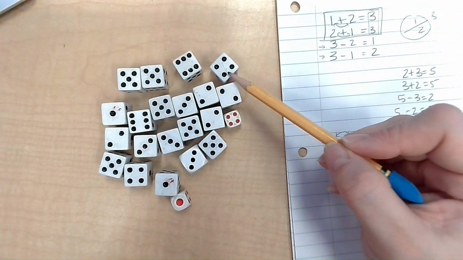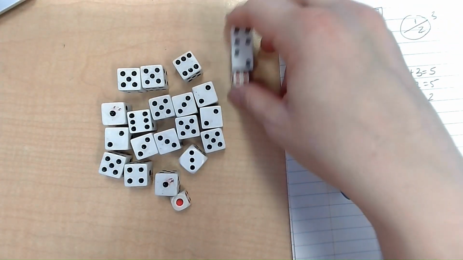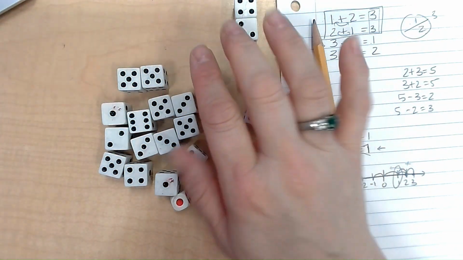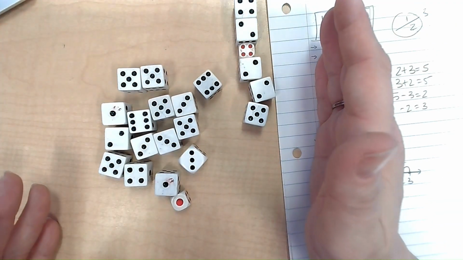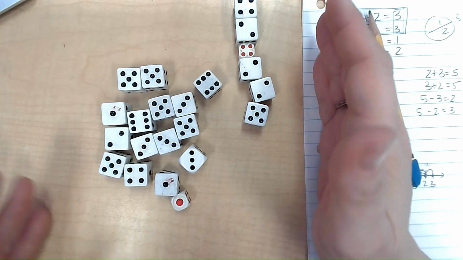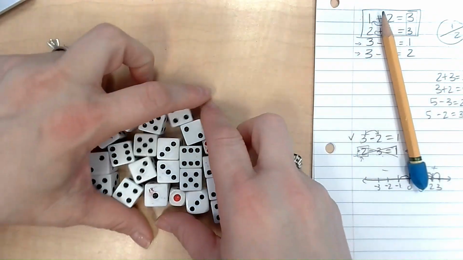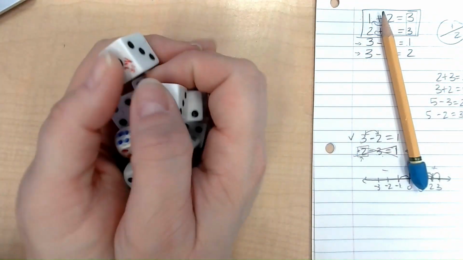You'd be like 1, 2, 3, 4, 5, 6, 7, 8, 9, 10, okay, 11, 12, 13, 14, 15, 16, 17, 18, 19, 20. Okay, it's going to take me forever to count all these dice, okay? So I don't want to do that, all right? So what I'm going to do is use a strategy, and that's what this lesson's teaching you, is how to use a strategy.